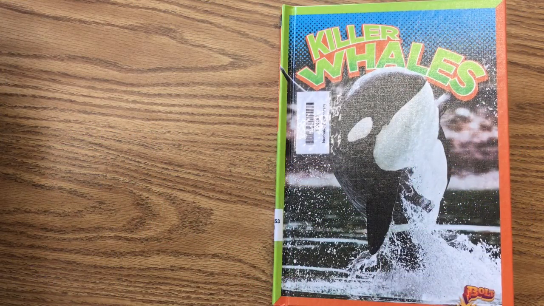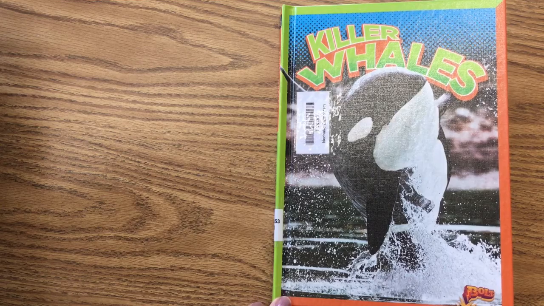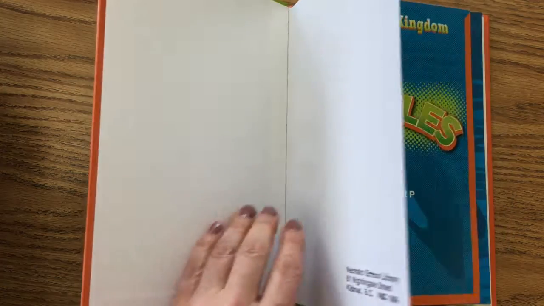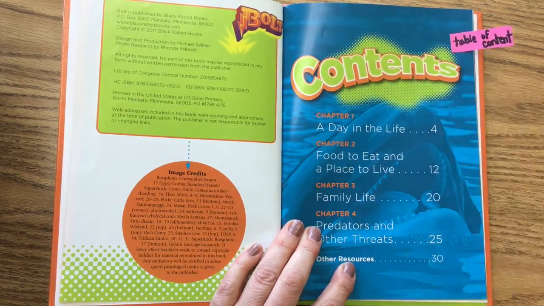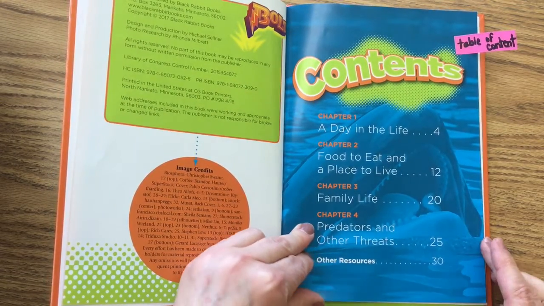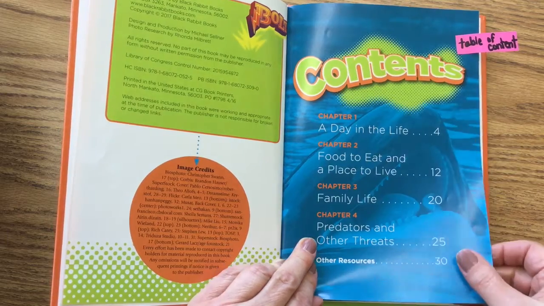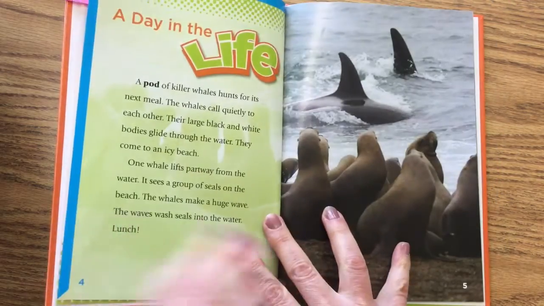We're going to identify some more text features one more time, a little extra practice. And we're going to use this book called Killer Whales. And right off the start, here is one. We call that the table of contents. Here, they just call it the contents, and it just gives information about what is inside our book.